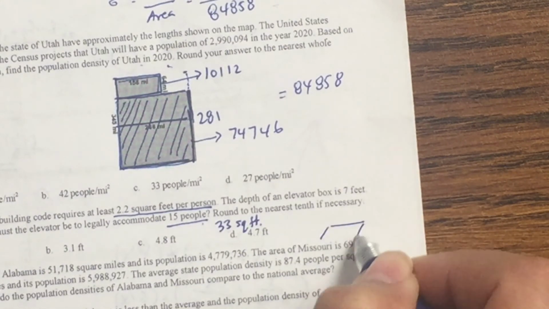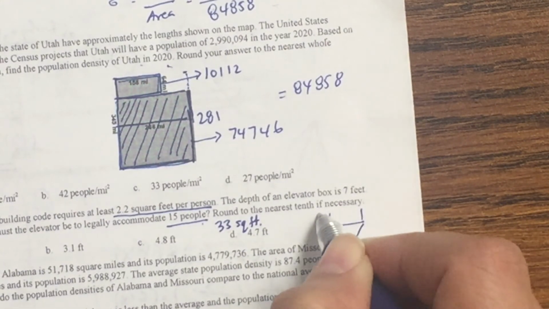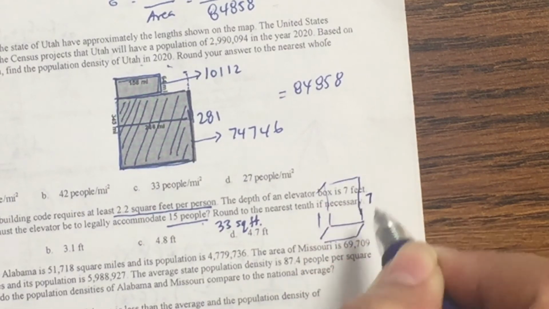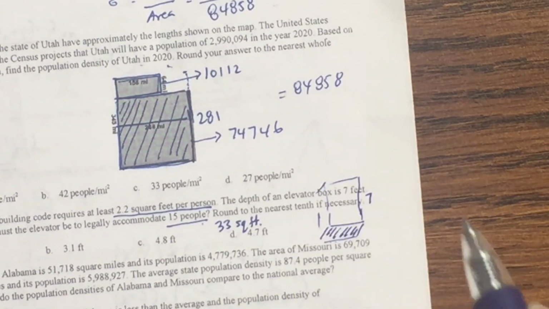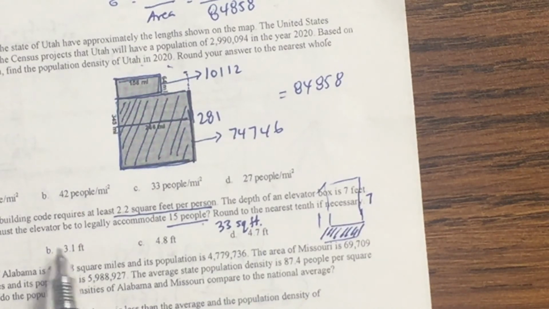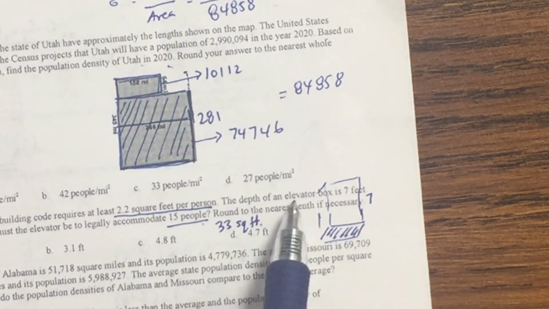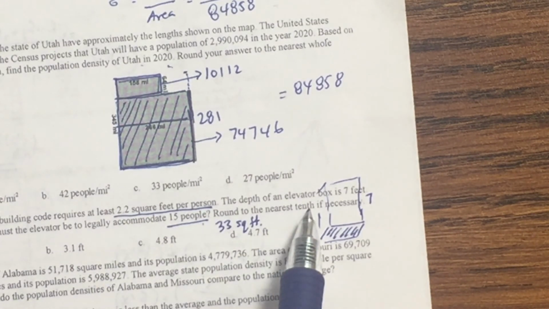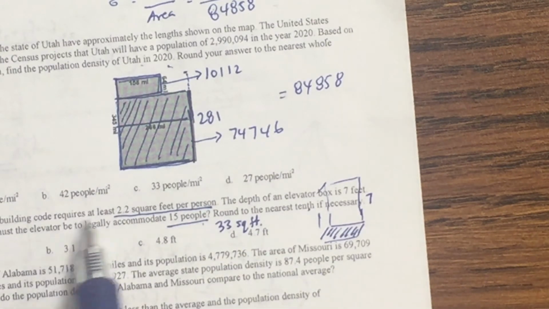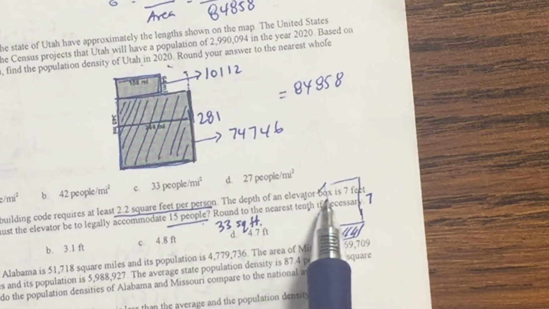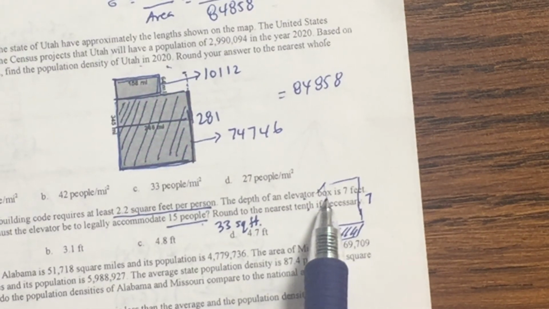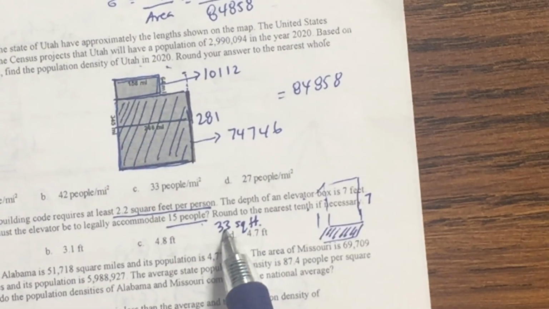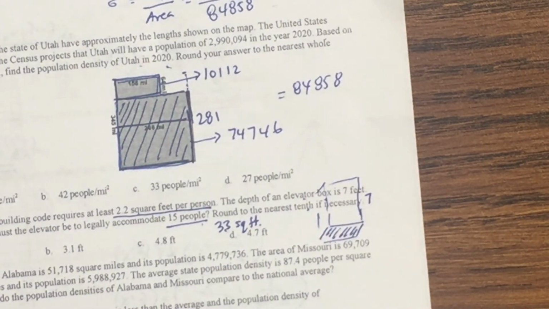So this is 7, and this has to be 33 square feet. The question is, how wide does it have to be? Is it a square? Elevator box. I'm going to assume that it's a square. So that means the square root of 33.